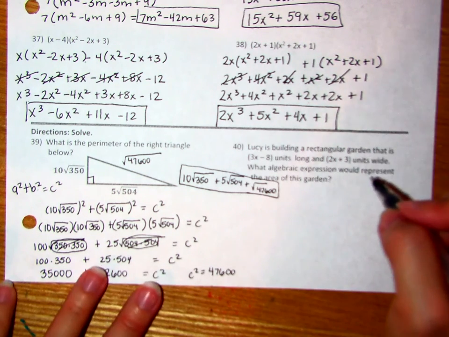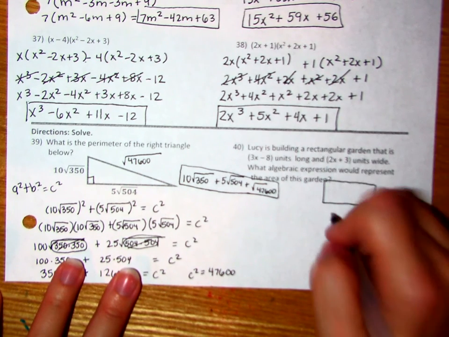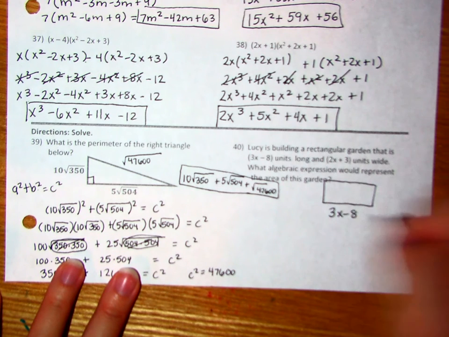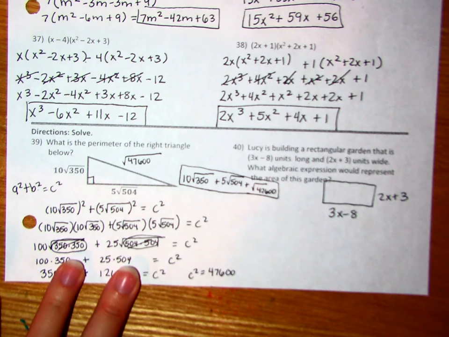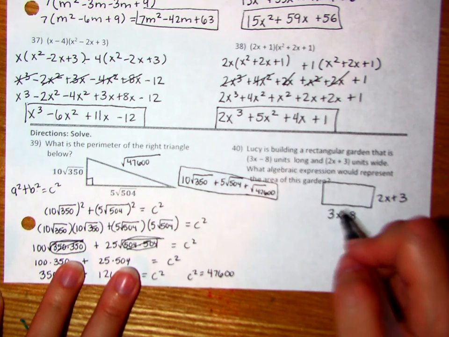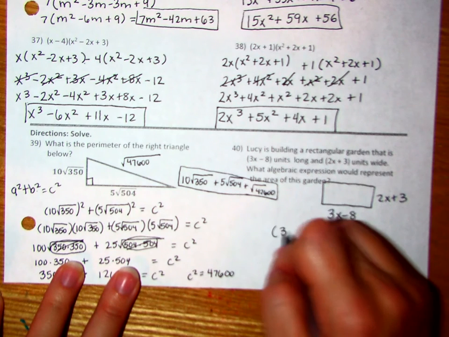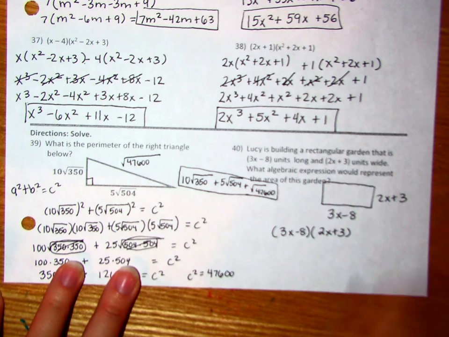Alright, number 40. Lucy's building a rectangular garden that is 3x minus 8 units long and 2x plus 3 units wide. And we want to know what algebraic expression would represent the area. Well, remember, the area of a rectangle is length times width. So it's length times width, and it's a binomial times a binomial here, so we want to FOIL.